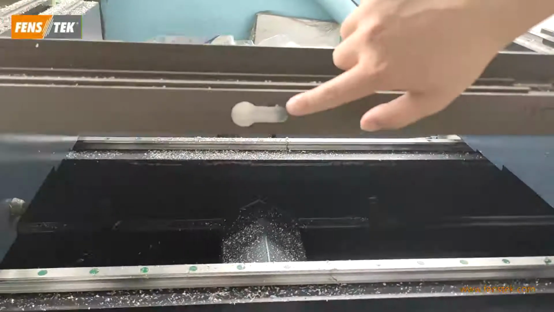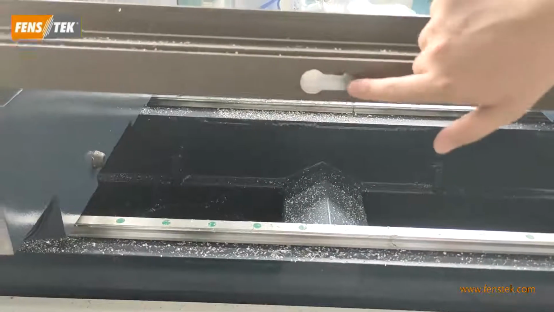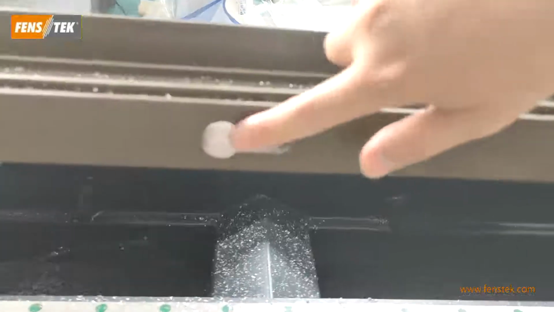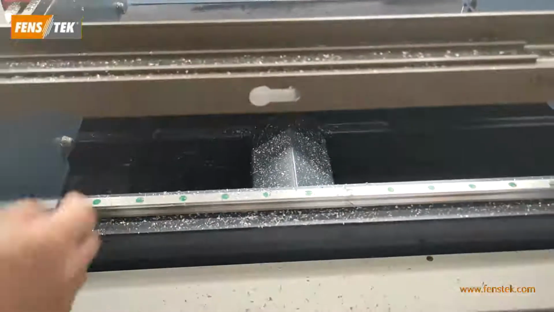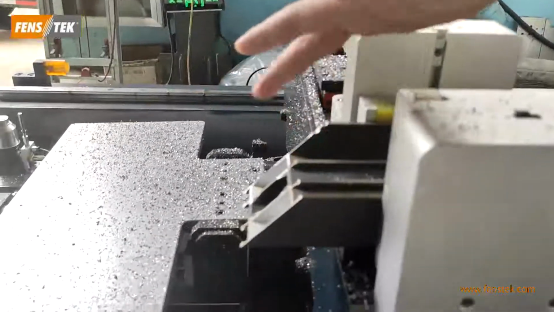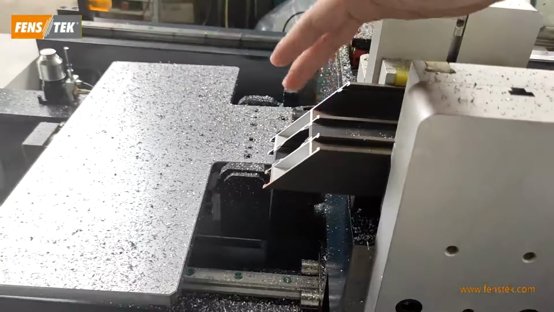Now let us see the processing result. You can see there is no burr. Also you can see the cutting result. This is 45-degree cutting.